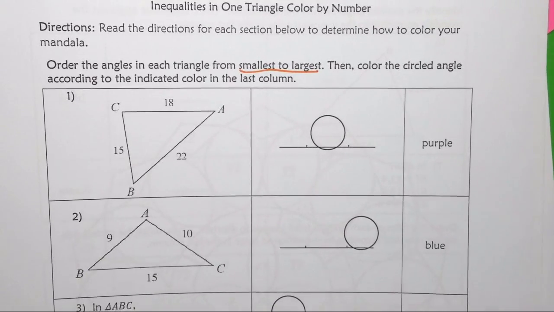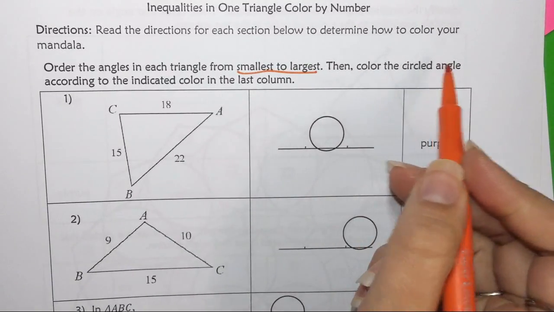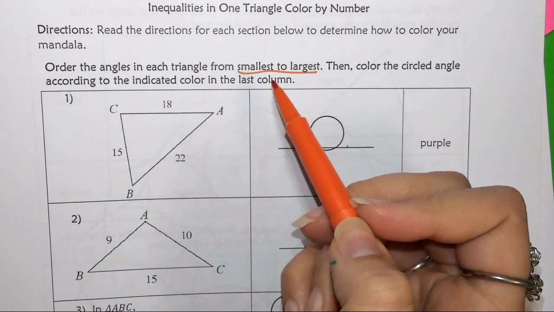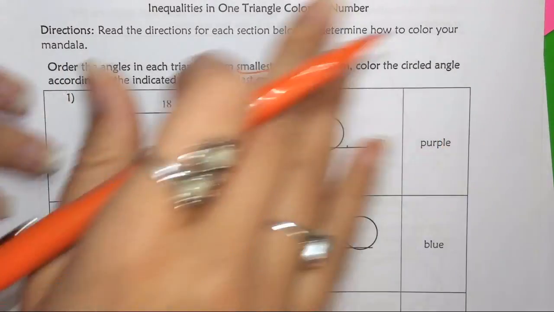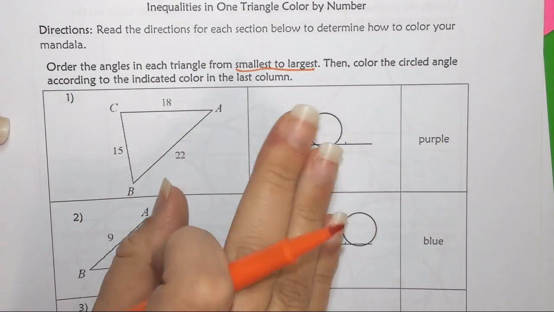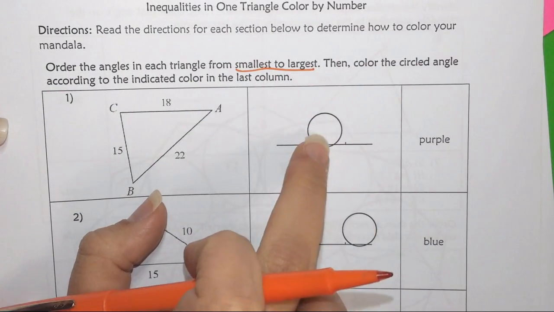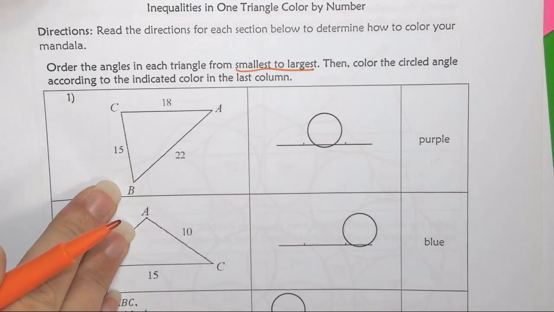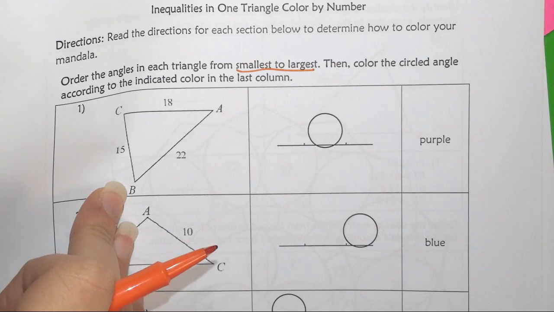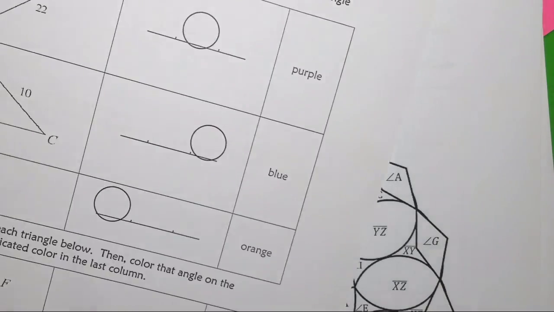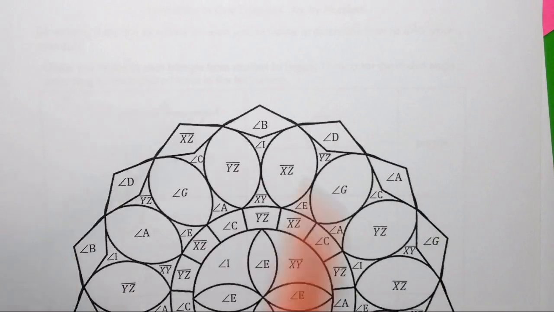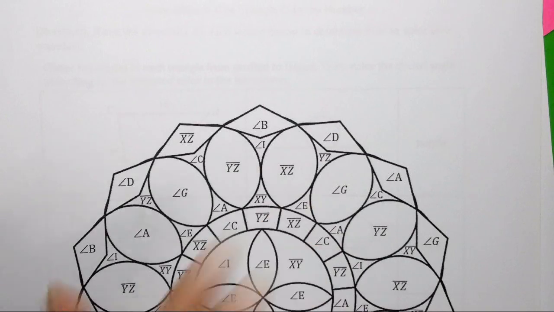Then color the circled angle according to the indicated color in the last column. So I'm going to list them in order from smallest to largest, and then the middle one I'm going to color purple. So then I'm going to come over here to my mandala, and I'm going to color angle whatever that color. Does everyone understand?